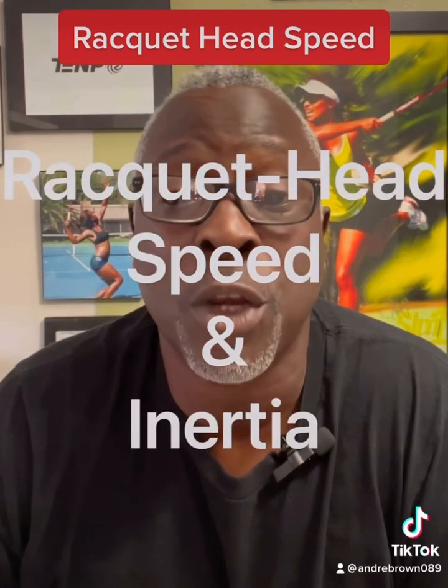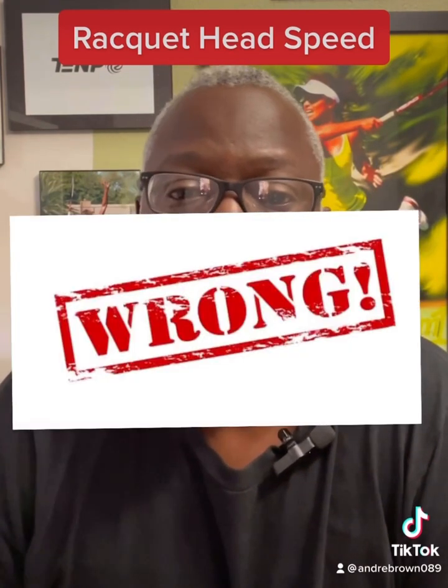He states that Nadal's arm moves back and down to create more racket head speed and inertia. Again, this is scientifically incorrect. If he's generating racket head speed, there's no inertia. And literally, that is not how you create racket head speed.